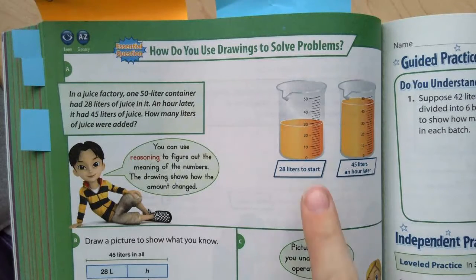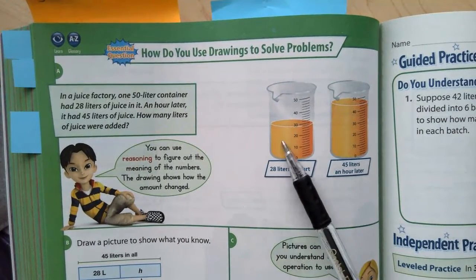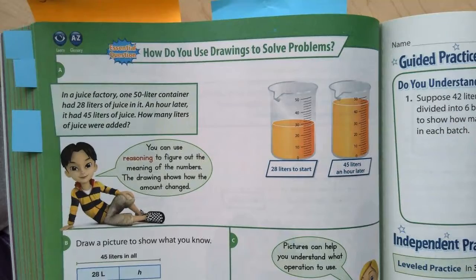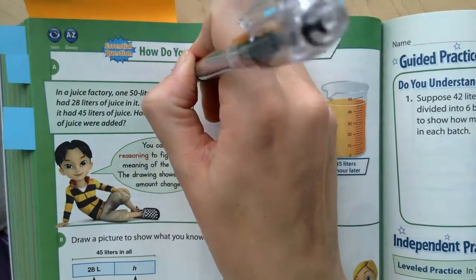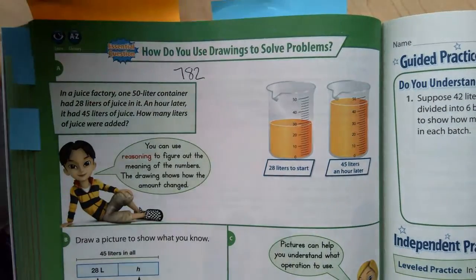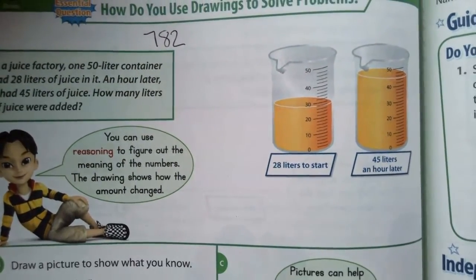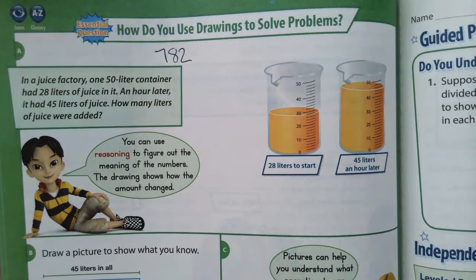Now, we've been looking at mass and capacity. Capacity is the measurement of liquid, and mass is the measurement of weight. On page 782, we're going to be looking at problems that we can solve knowing the mass and the capacity. Pause the video so you can get there now, and we will go ahead and begin.